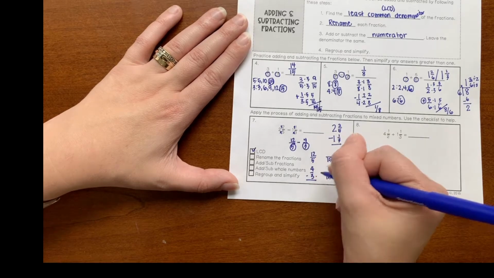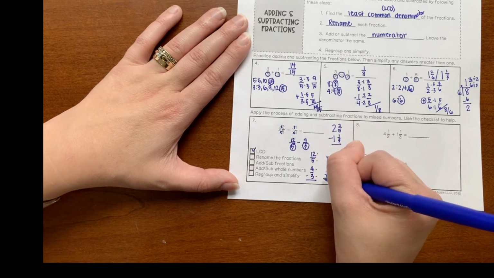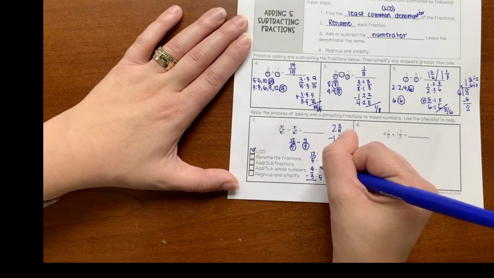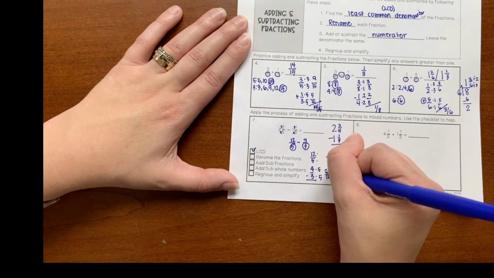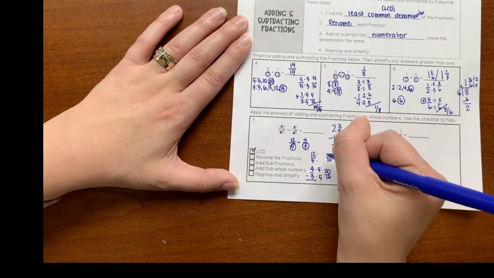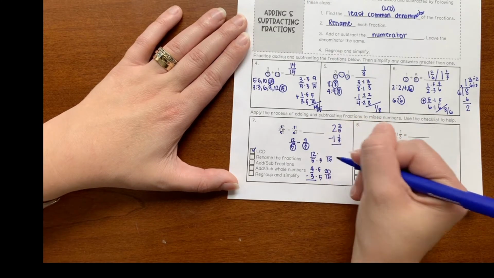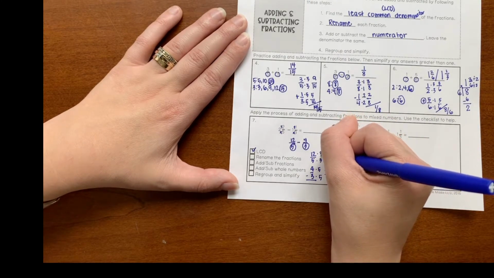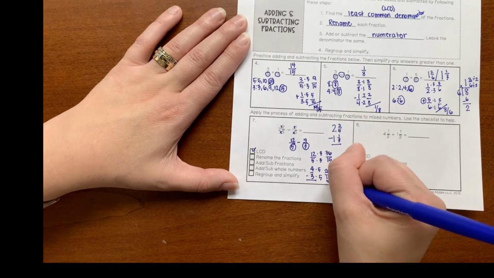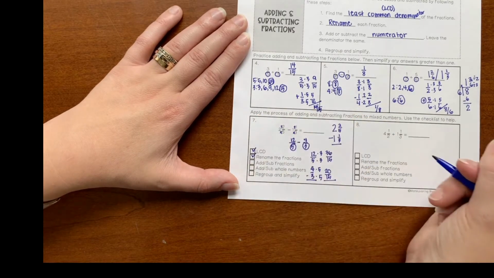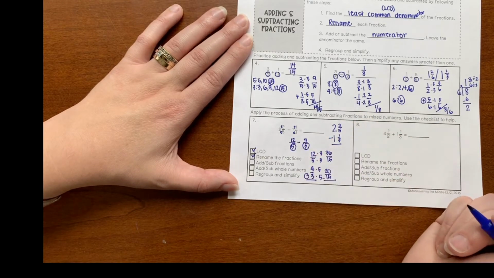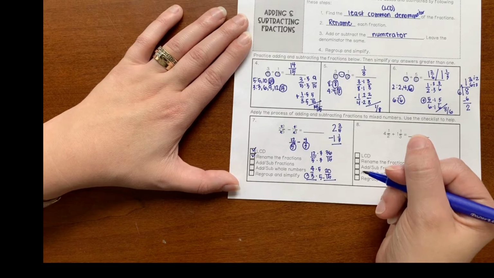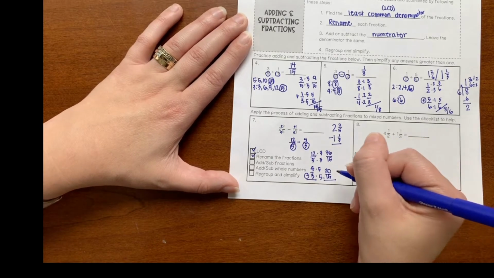Now I'm going to rename my fractions. So 3 times 5 is 15. And whatever I do to the denominator, I do the same thing to the numerator. 4 times 5 is 20. 5 times something is 15, and that something is 3. 12 times 3 is 36. Now I've renamed the fractions. Now I'm going to add or subtract. So I know I need to subtract in this problem. I always circle my operation so I don't accidentally do the wrong one.